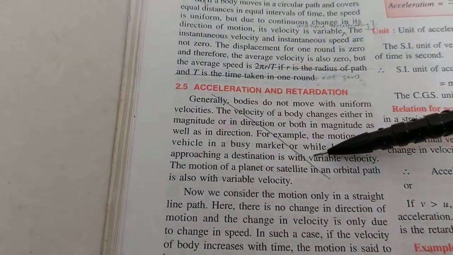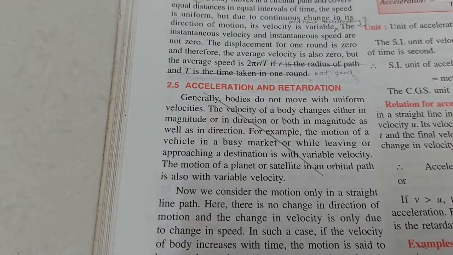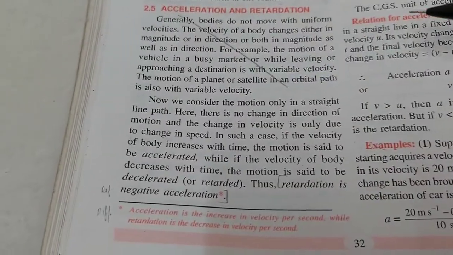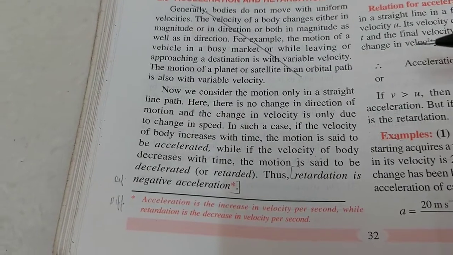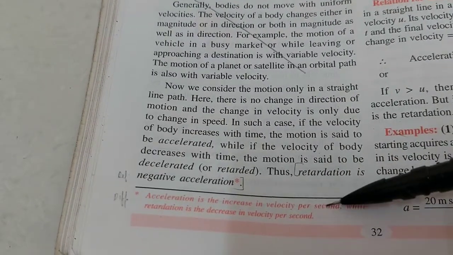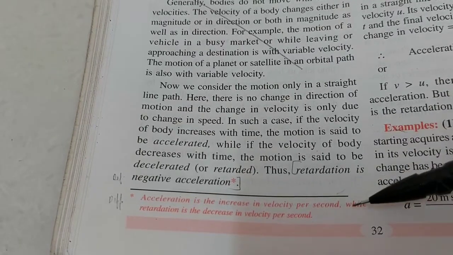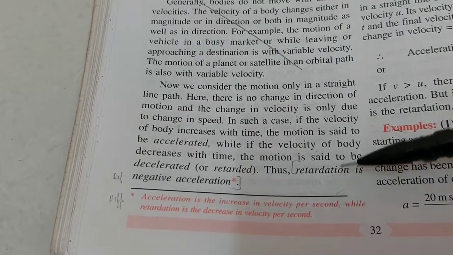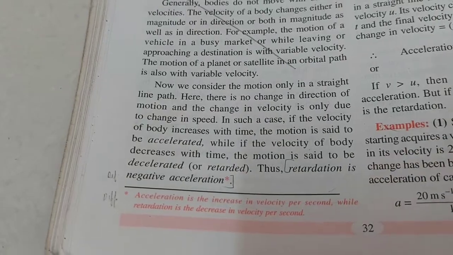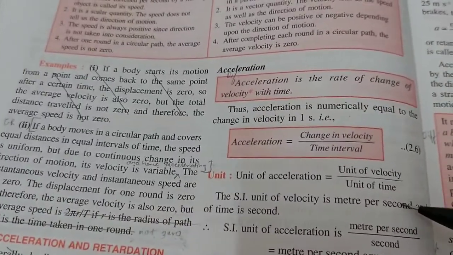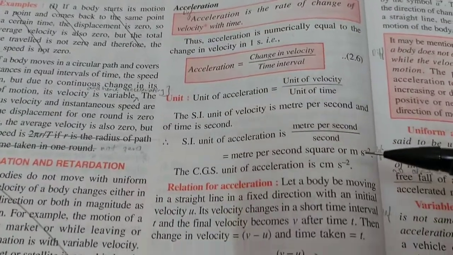Next, cancel this paragraph. Now, acceleration is defined as the rate of change of velocity, that is, increase or decrease in velocity per second. If it is a decrease, then we have a special name for this negative acceleration. It's called retardation or deceleration. The unit of acceleration is meters per second squared. The CGS unit is centimeters per second squared.